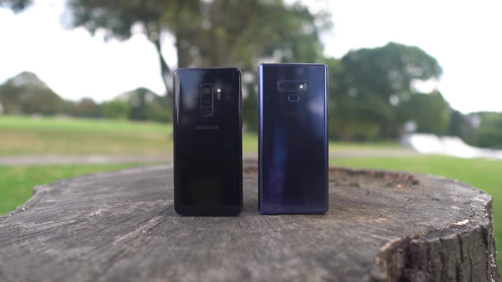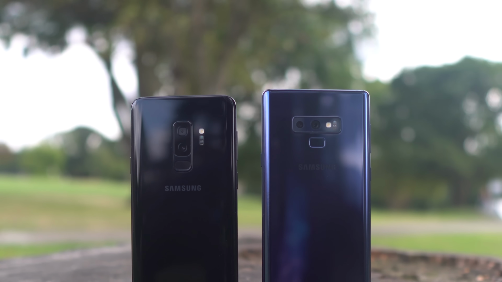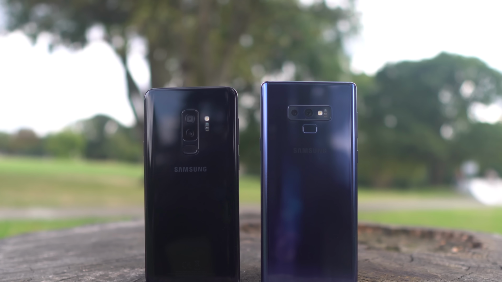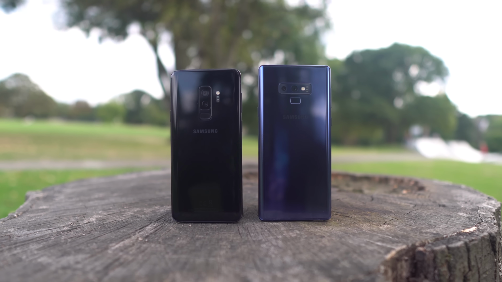That about wraps up the video comparison test between the Galaxy Note 9 versus the S9 Plus. But what I wanted to do was give you my conclusion and my 2 cents on what I thought when testing both of them side by side. Now, both the Galaxy S9 Plus and the Galaxy Note 9 have one of the most extensive video shooting modes on any smartphone to date, but there are slight differences between them that I noticed when using them.